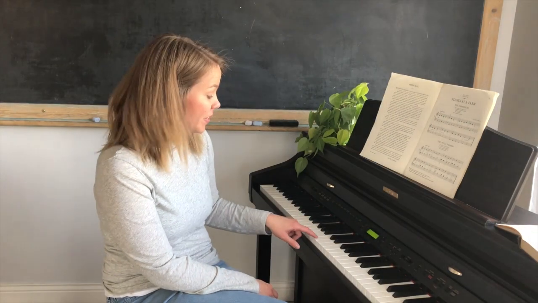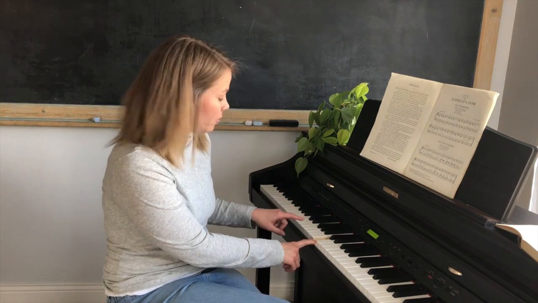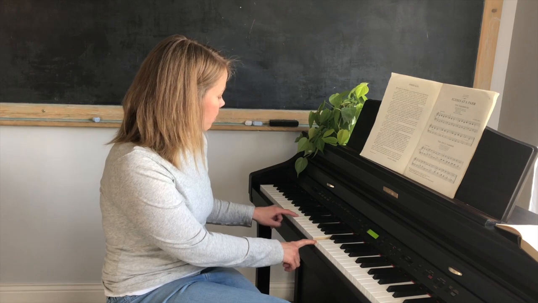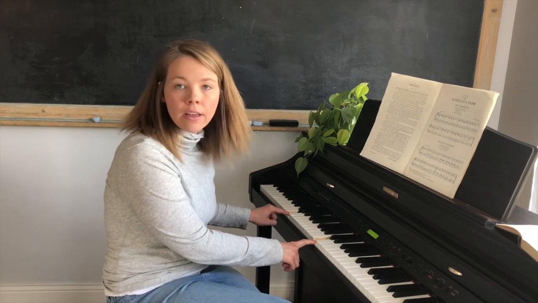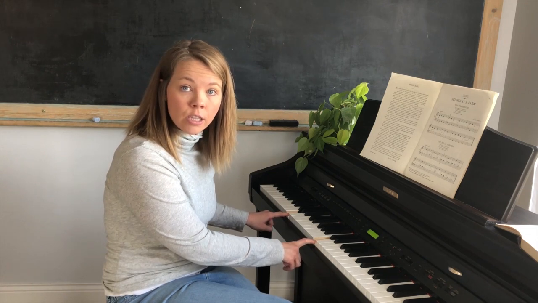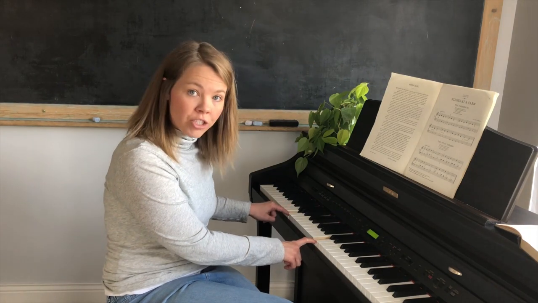So if we know that this is middle C again, and we count down 5 times with an interval of a third, 1, 2, 3, 4, 5, we discover that the lowest line on our staff is low G. So we're going to call this low G.